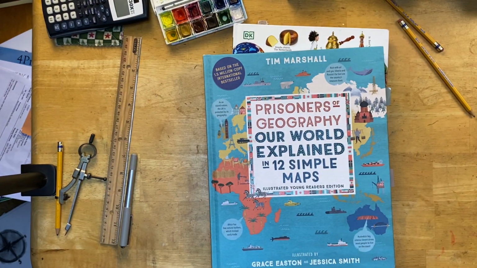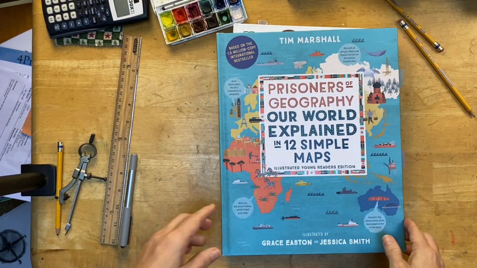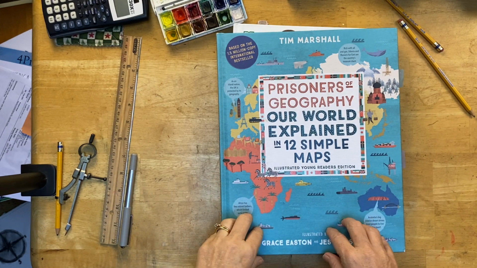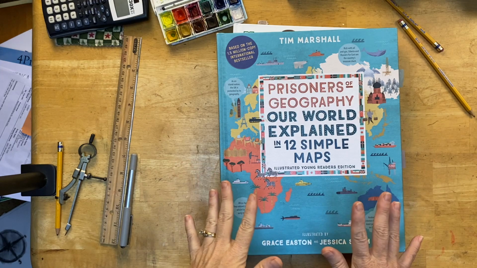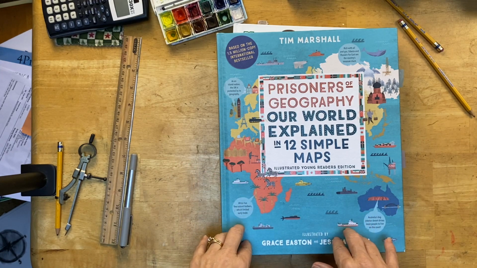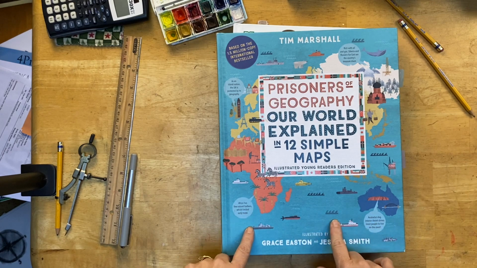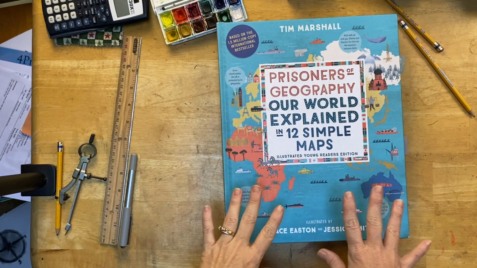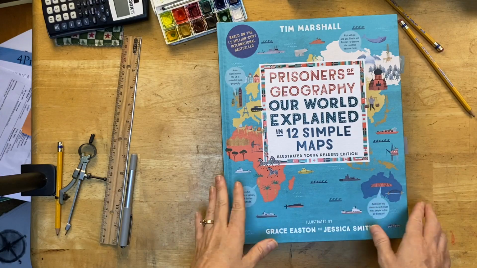We're also using Prisoners of Geography by Tim Marshall. This is a picture book, I'd say upper elementary, middle school level, from his novel. He has an adult novel called Prisoners of Geography, and it explains the impact that geography has on different regions of the world.